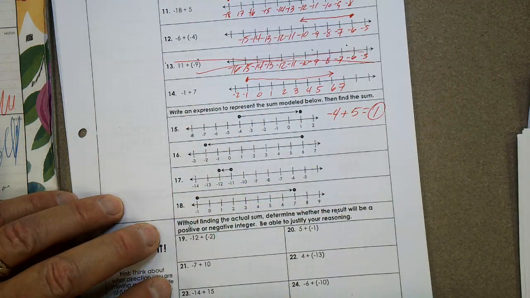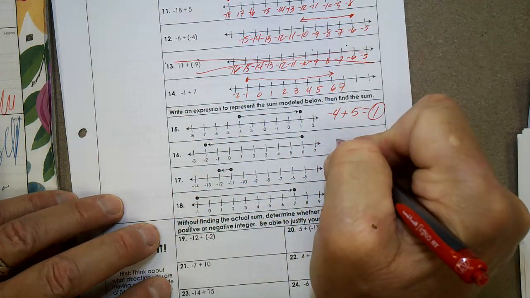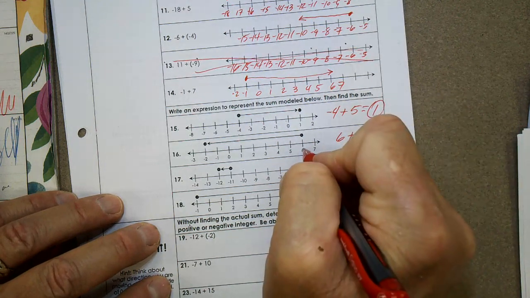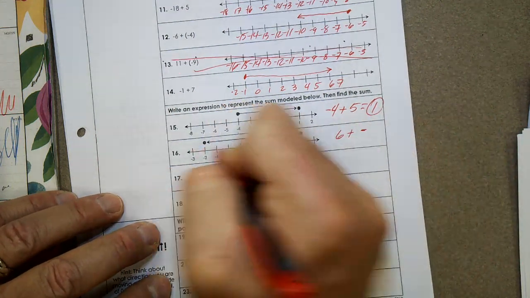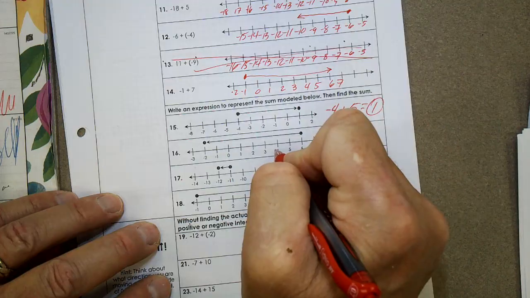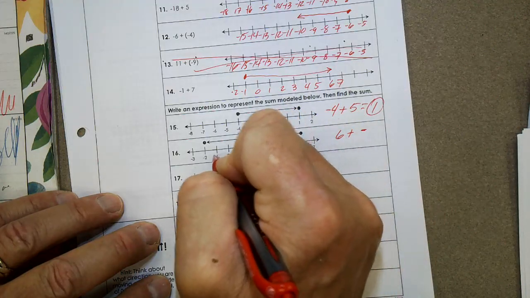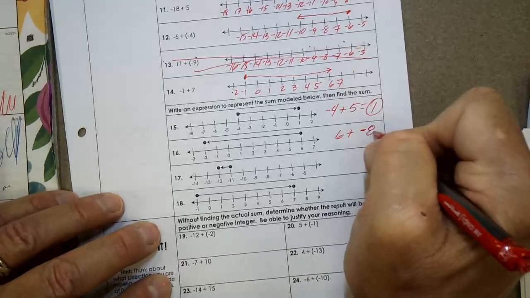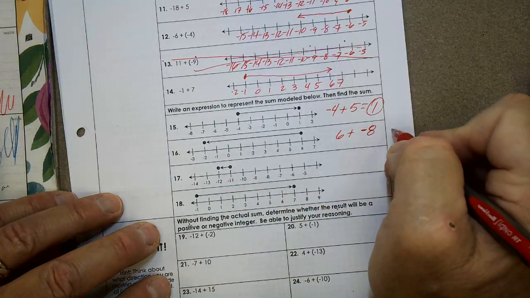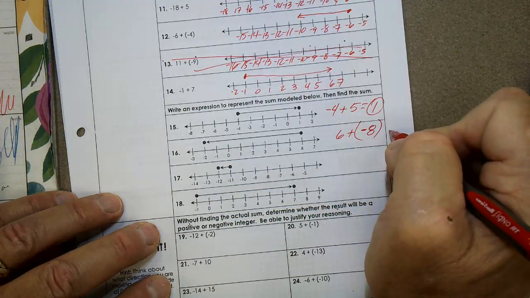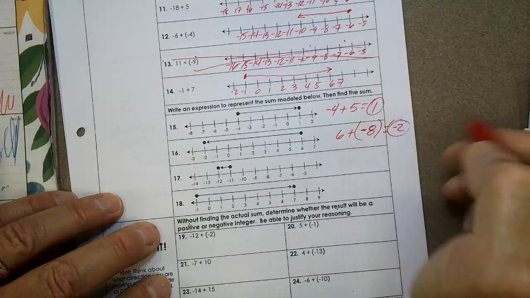The arrow's going that way, right? So we're going to start at 6, and we're going to add negative what? I know it's a negative because it's going to the left. 1, 2, 3, 4, 5, 6, 7, 8. We're going to add a negative 8, and we end up with negative 2.